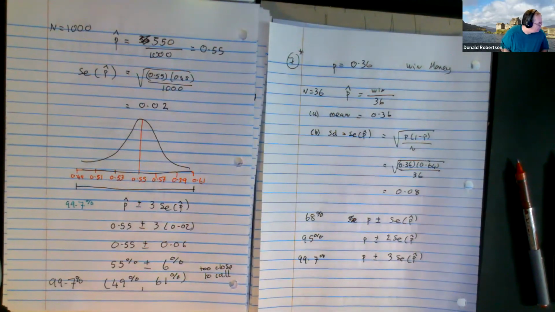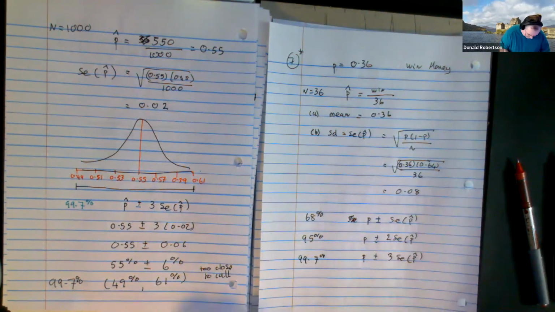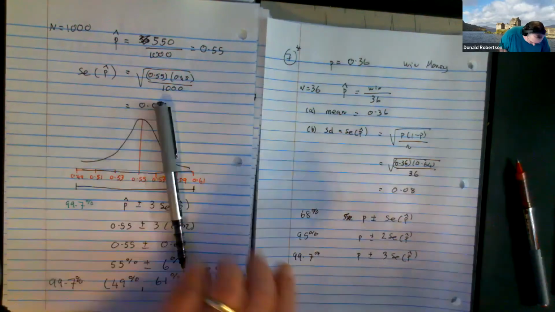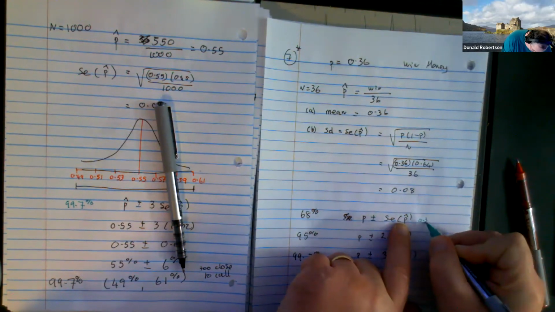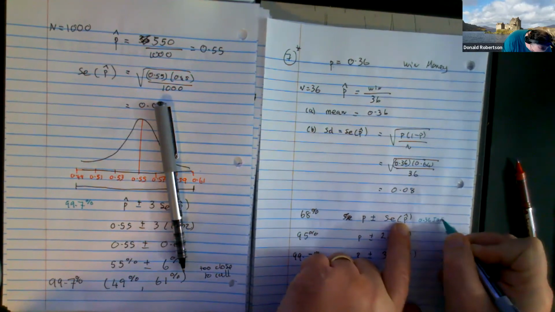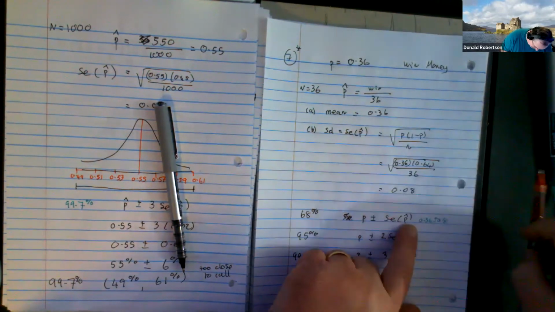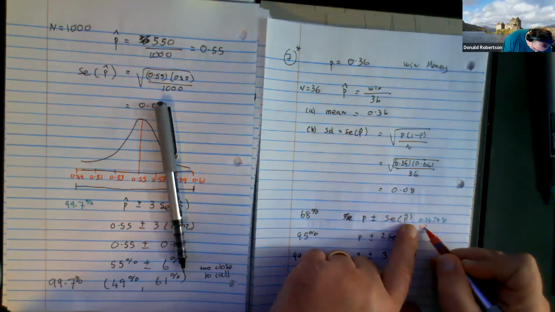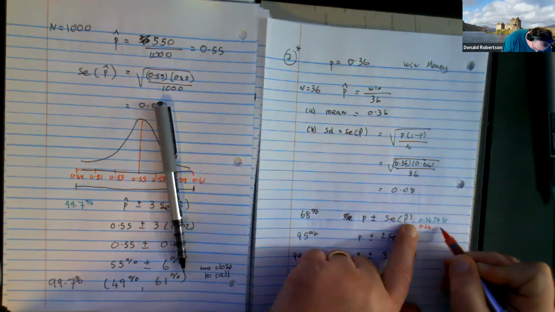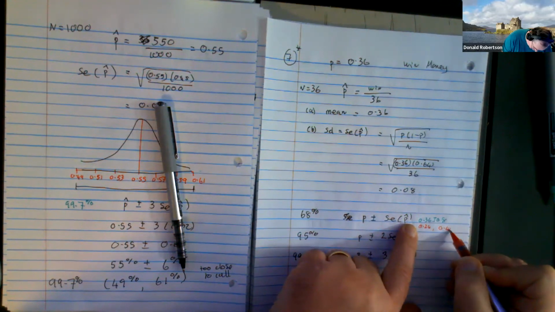And which one did they want again? They wanted the 68. Oh, and then they wanted the 95. Good. So you want the 68. It's going to be 0.36, give or take 0.08. And if you take away 1, you get on one side 0.24, and on the other side, you get 0.44.